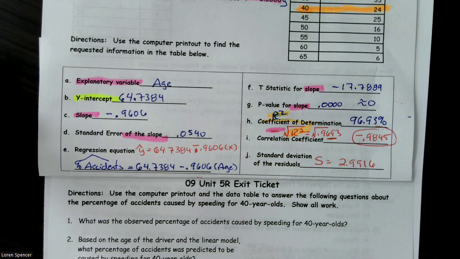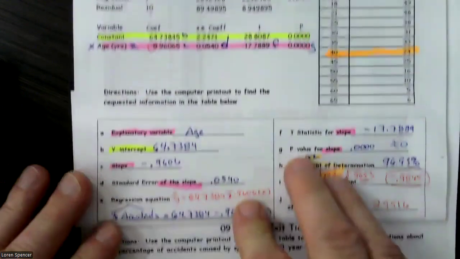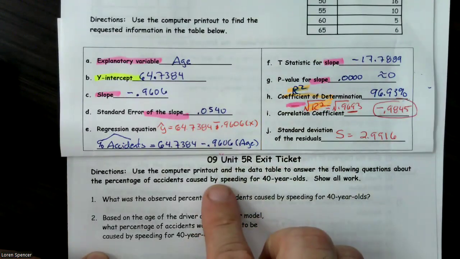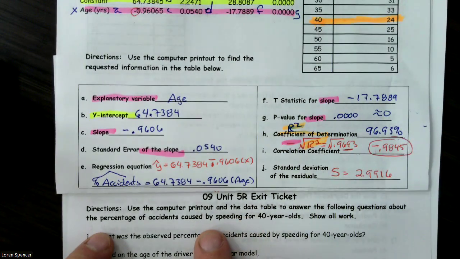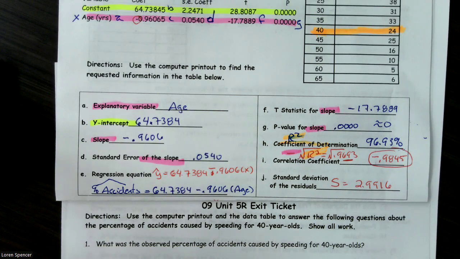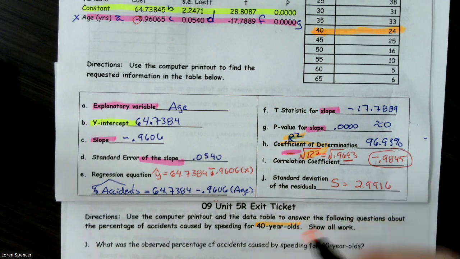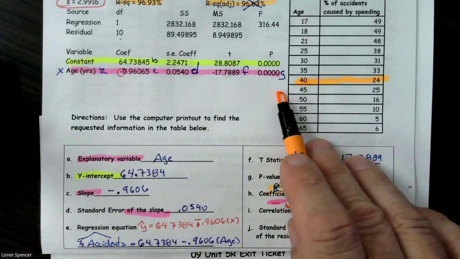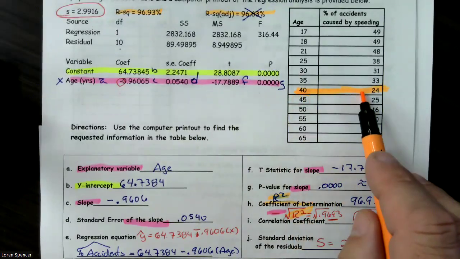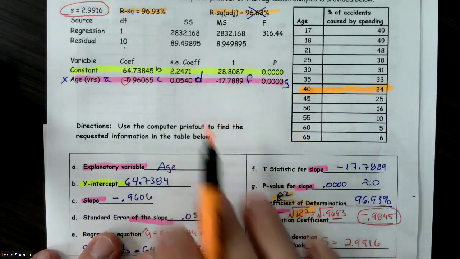And this is an exit ticket on regression, specifically on residuals, and we're going back to the problem from the warm-up where I can't drive 55. So let's take a look at our question. It says, use the computer printout in the data table to answer the following questions about the percentage of accidents caused by 40-year-olds. Okay, so let's take a look at the table. Oh, the 40-year-olds. There we go. So I went ahead and highlighted them because that's the age and that's the percentage of accidents. And this is our data table and our computer printout.